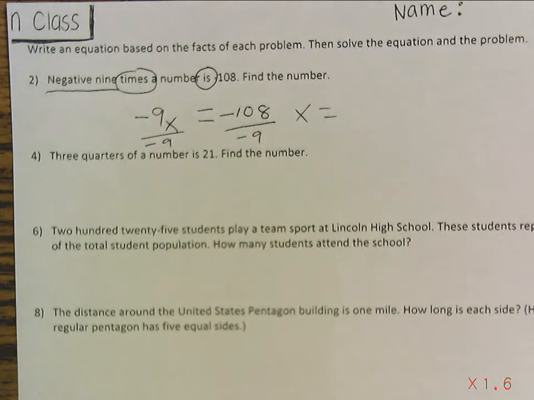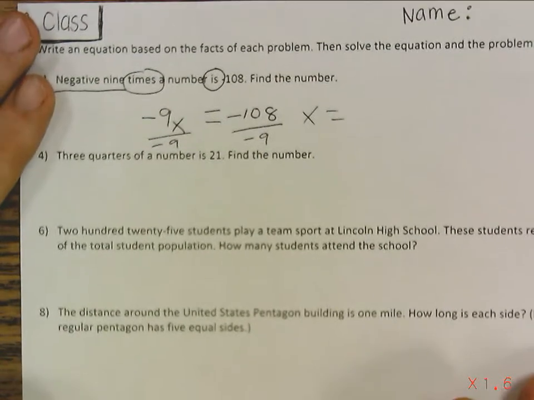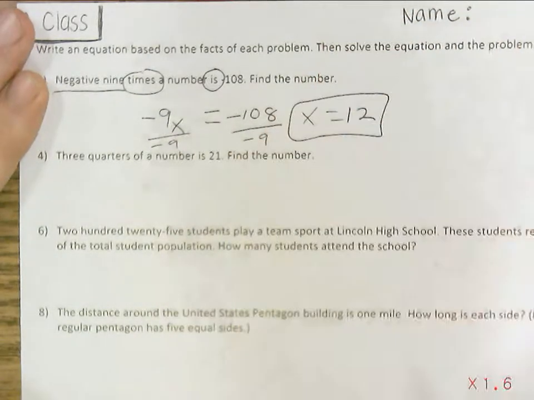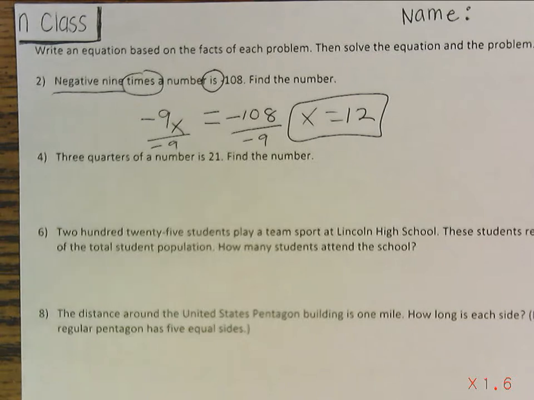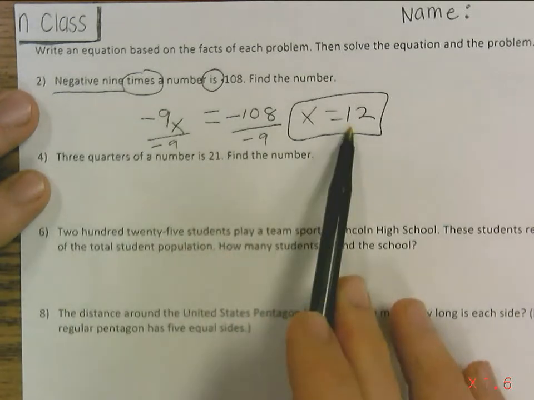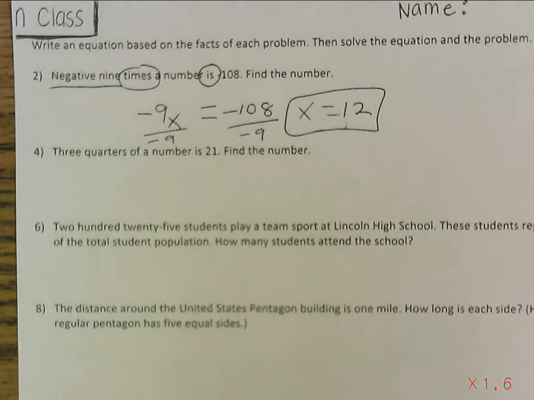We have an answer from the back. Leslie, go ahead. 12. And does anyone agree with the 12? Okay, put a 12, go ahead and box it, and if you have a 100-point test, you want to make sure that you double check it. -9 times 12 is 108. Easy, right?